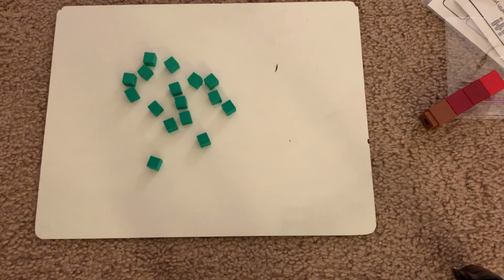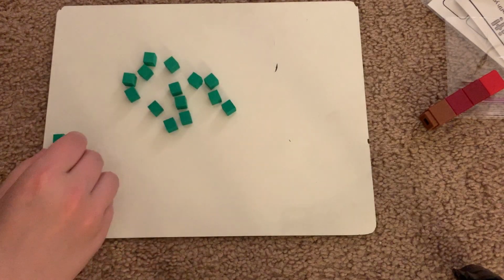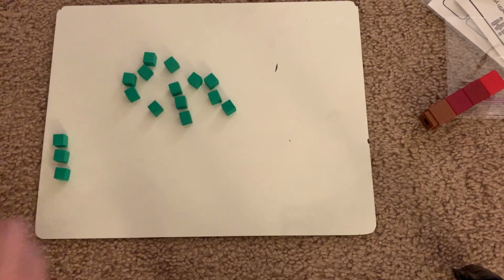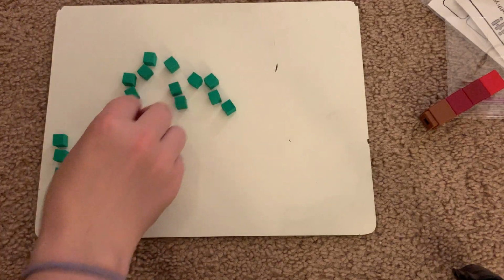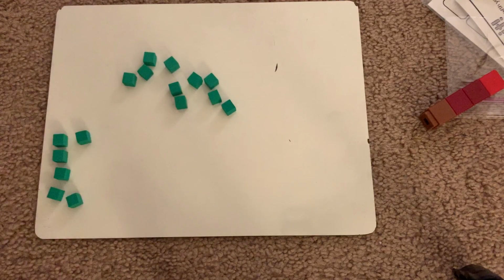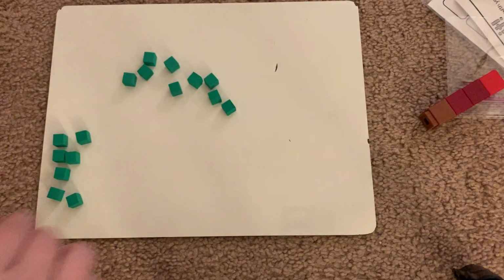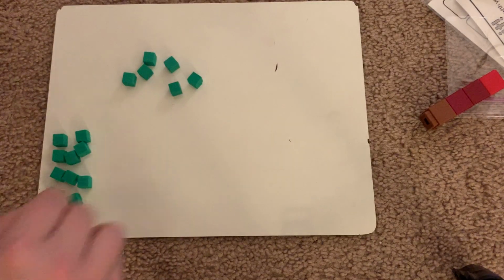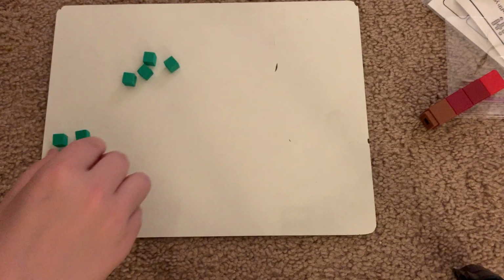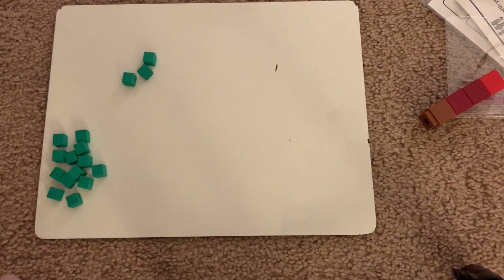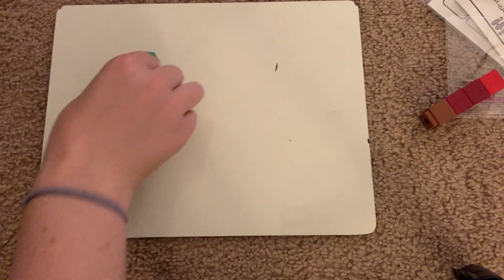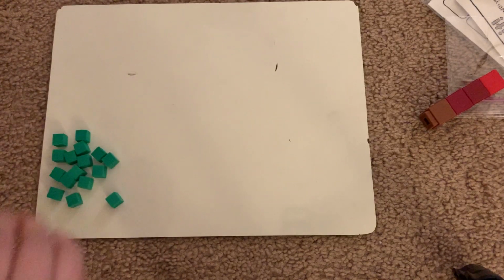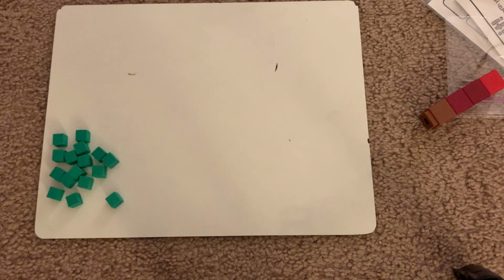So I want you guys to count with me, and I will be using the counting strategy of moving them so that I can know which ones I've counted. 1, 2, 3, 4, 5, 6, 7, 8, 9, 10, 11, 12, 13, 14, 15, 16. How many cubes were there?